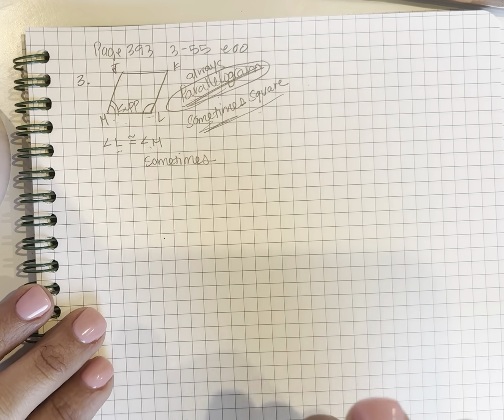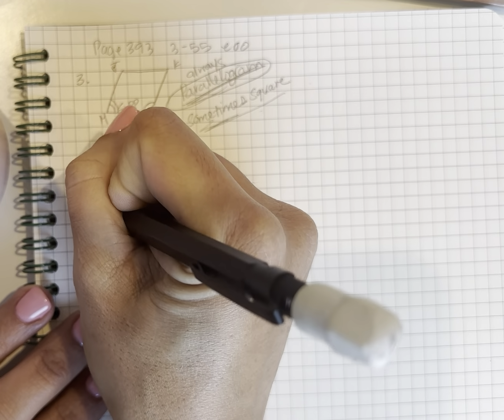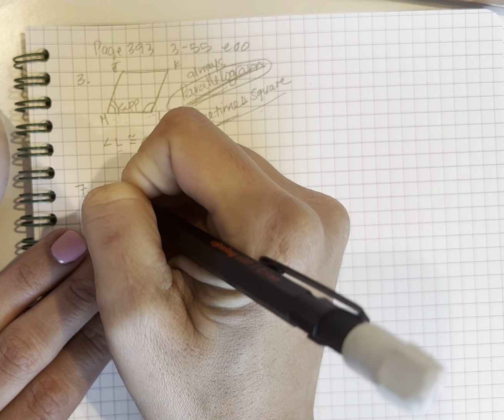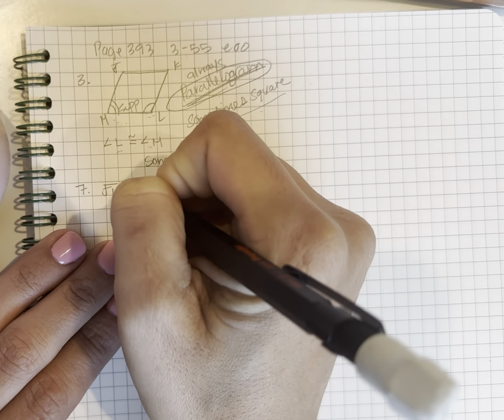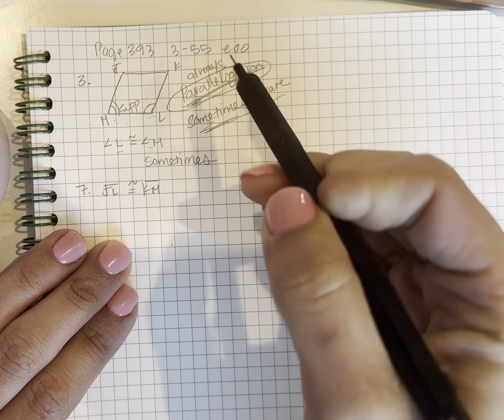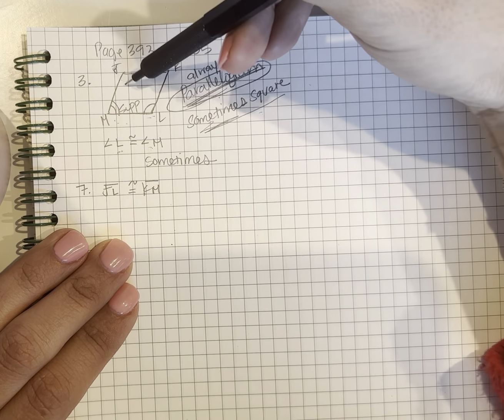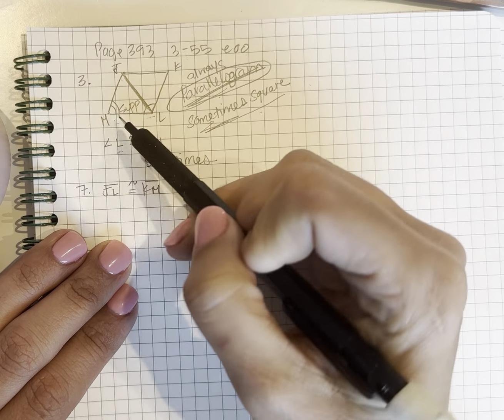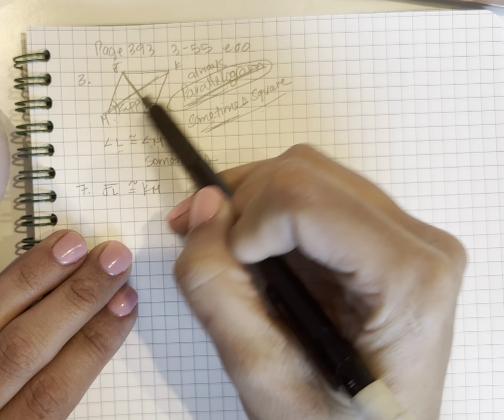Okay, so now we'll skip 5 and go to 7, because it's every other odd. And it wants to know, what about JL congruent to KM? So JL is a diagonal here, and then KM here.